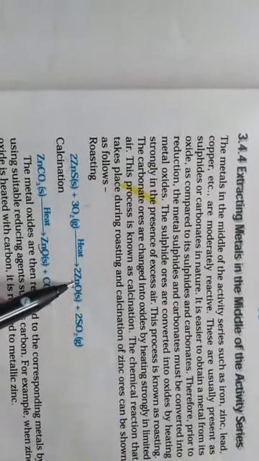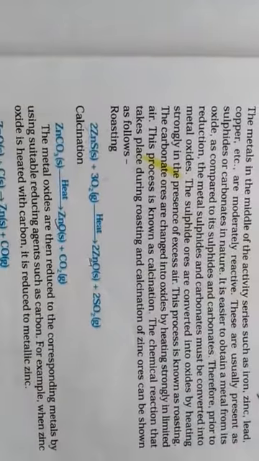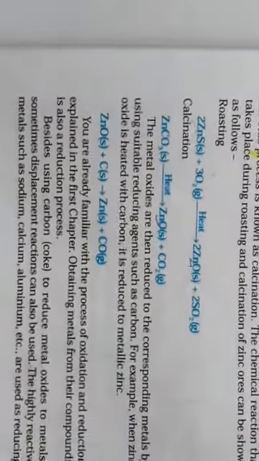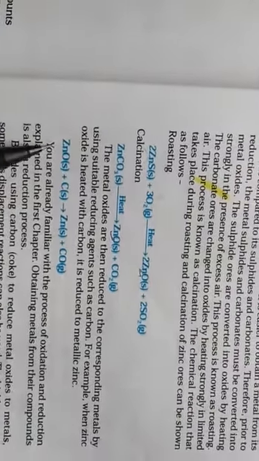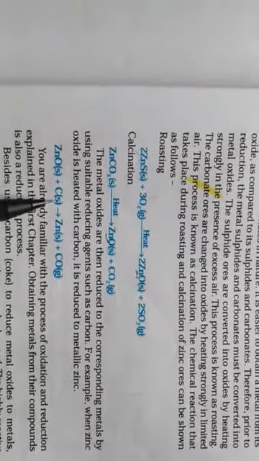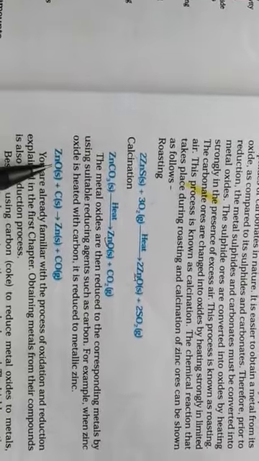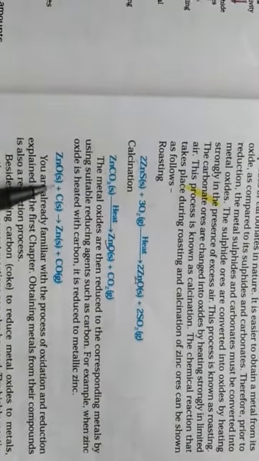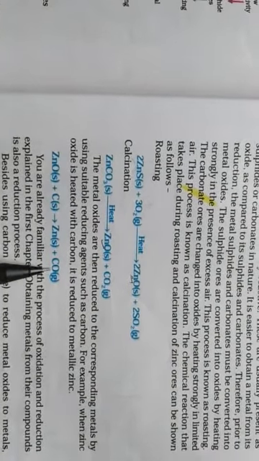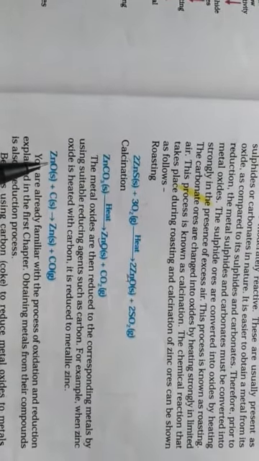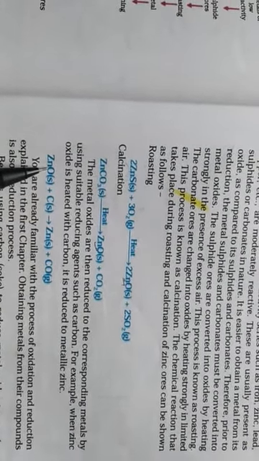After obtaining the oxide of the metal, it is very easy to obtain the original metal. The oxide of the metal is allowed to react with carbon, coke, right? And then reduction of this zinc oxide takes place. As a result we get zinc with carbon monoxide. If it is a metal other than zinc, suppose it is iron, then it would be iron oxide.